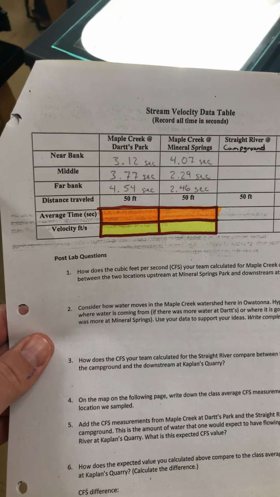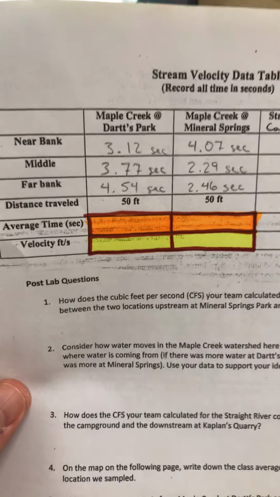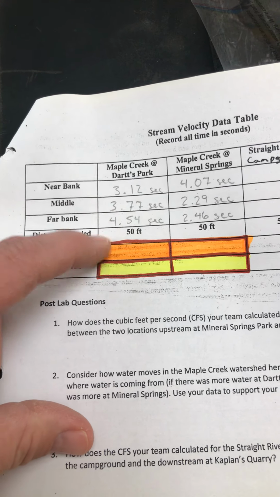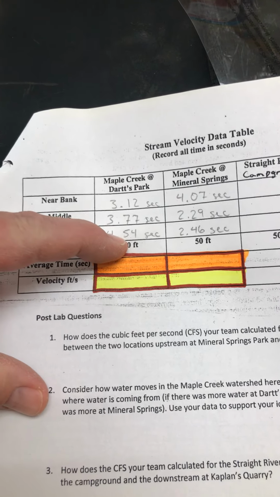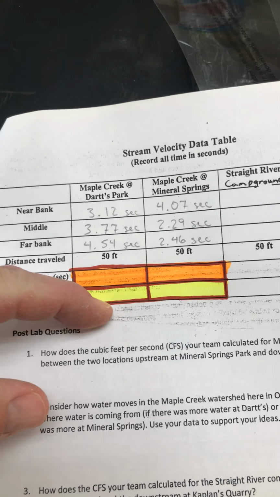Okay, virtual students, if you can find your CFS lab packet, this is data that you wrote in and you have figured out your averages here. Average time: add these three up and divide by 3 to get your average time. Take your 50 feet divided by your average time and that gets you your velocity. We'll use that information later.